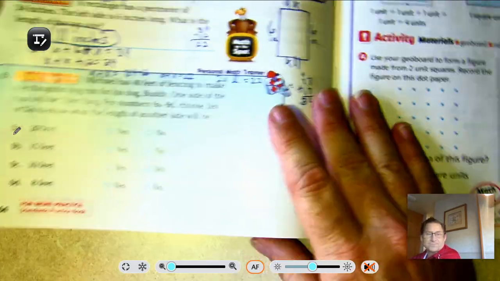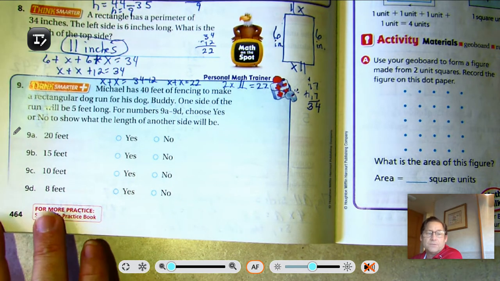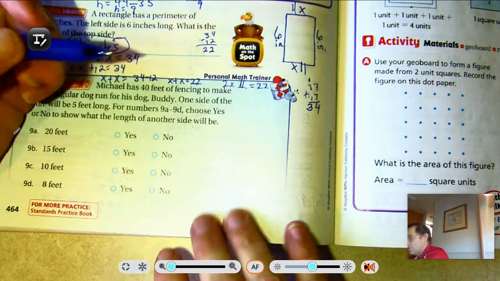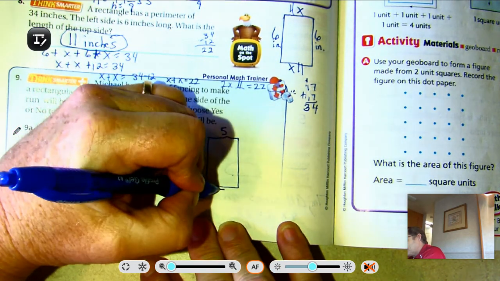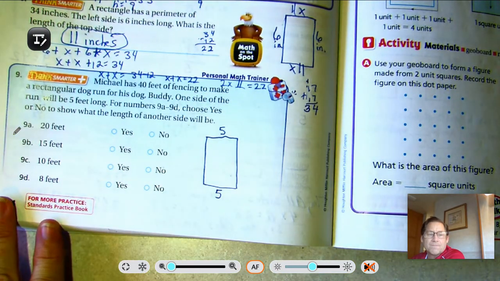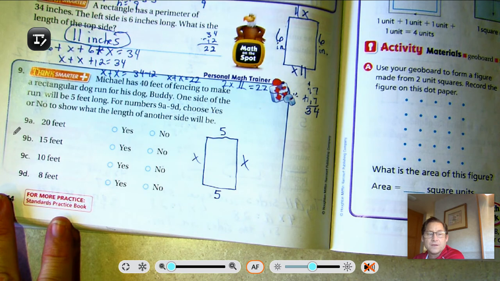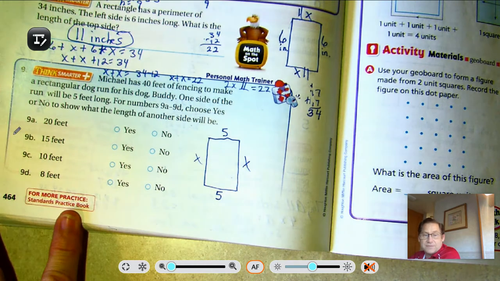And number 9. Michael has 40 feet of fencing to make a rectangular dog run for his dog, Buddy. One side of the run will be 5 feet long. For numbers 9a through 9d, choose yes or no to show what the length of another side will be. So if we know two sides are 5, we don't know those two. And they're giving us these choices for those side lengths. Well, we can just put those in and see if it comes out to 40.